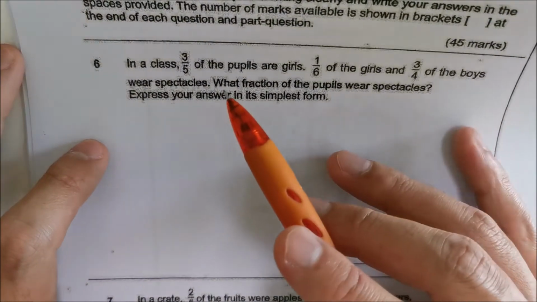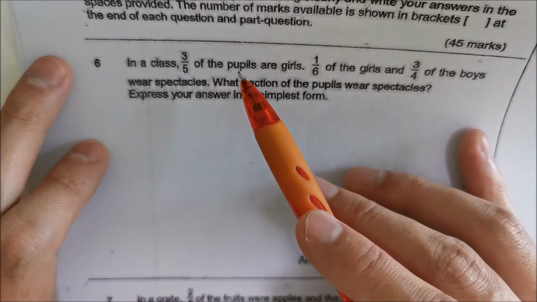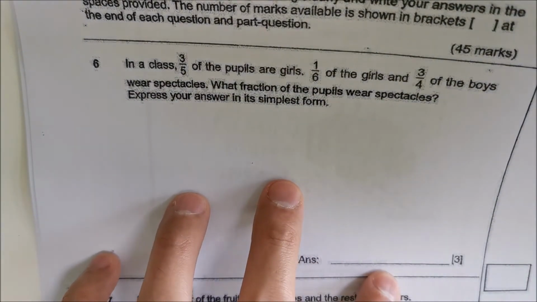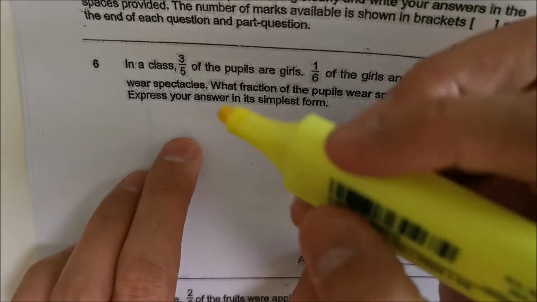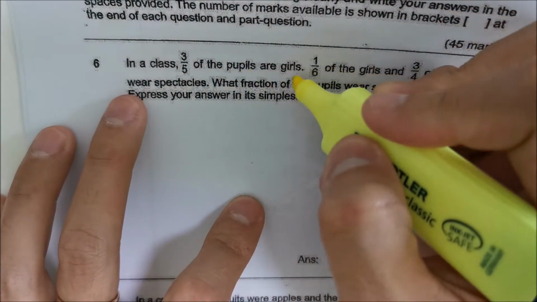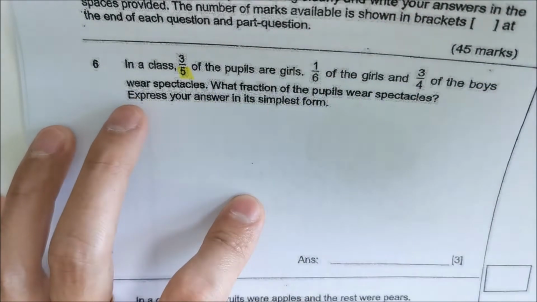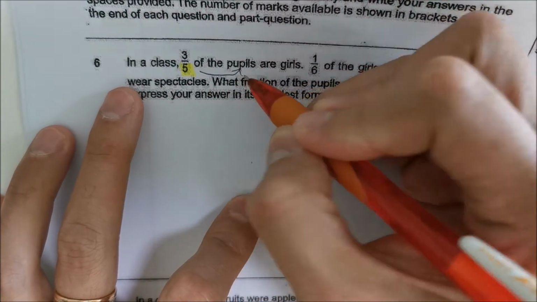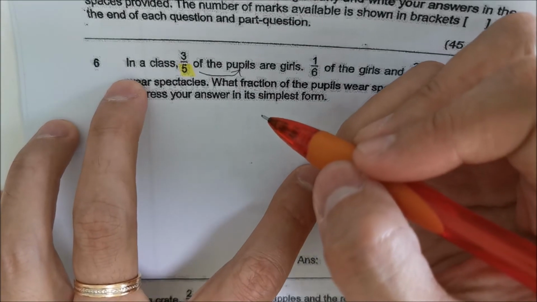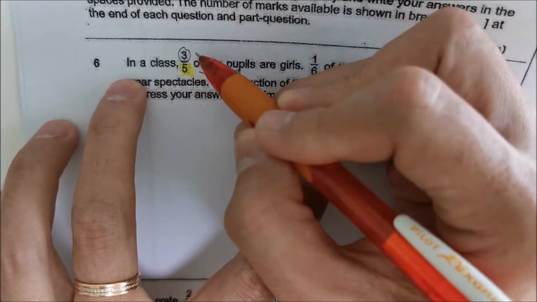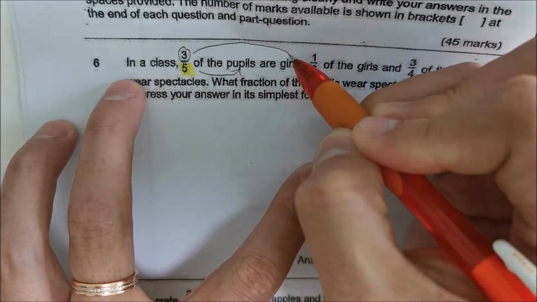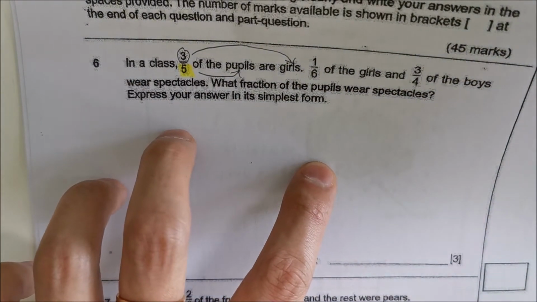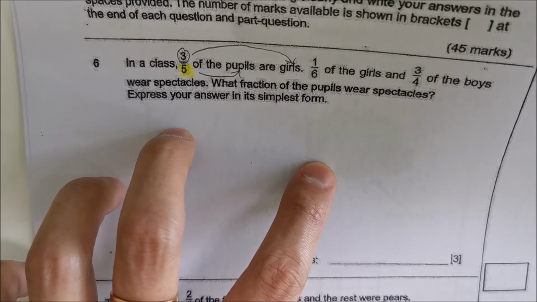Question 6. In a class, 3/5 of the pupils are girls. Okay guys, I think it's a good practice for us to just take note. The 3/5 of the pupils, it means that 5 belongs to the pupils. That means for pupils we draw 5 units, and for this 3 on top, it refers to the girls. So the girls is 3 units. So that means out of 5 units, 3 units are girls, so 2 units are boys.